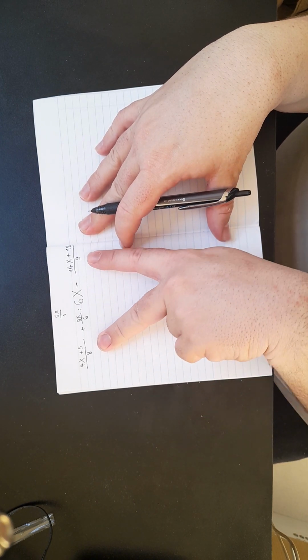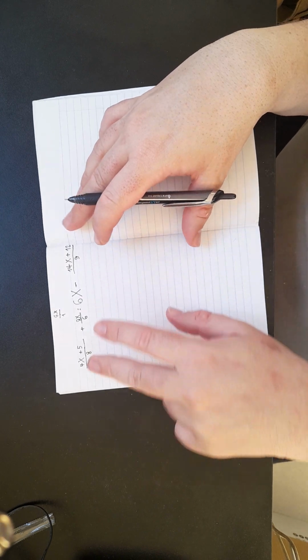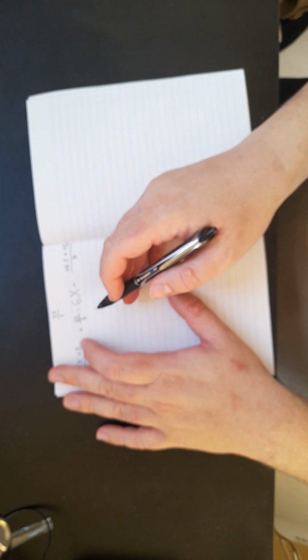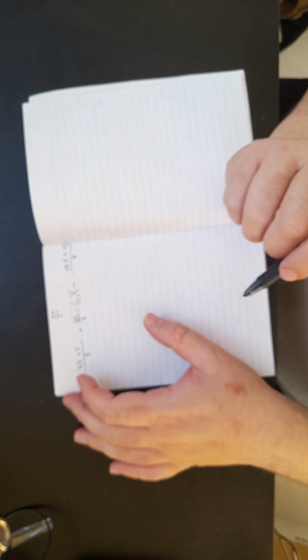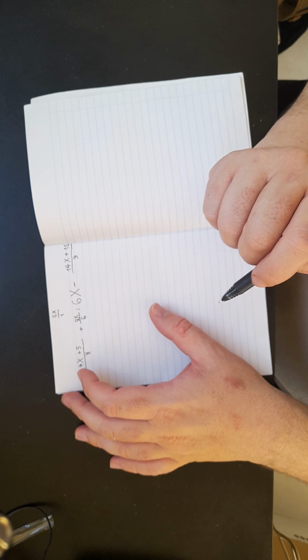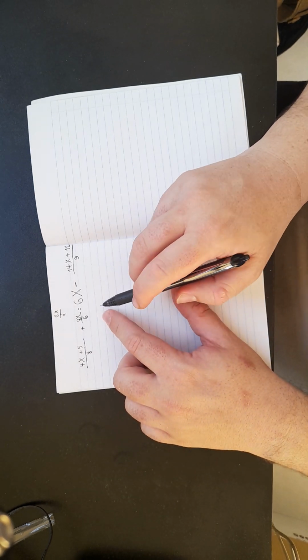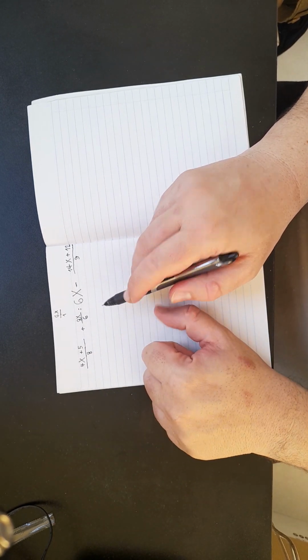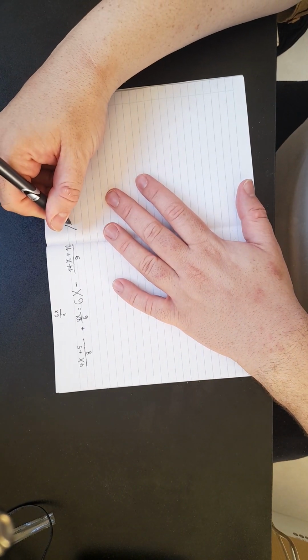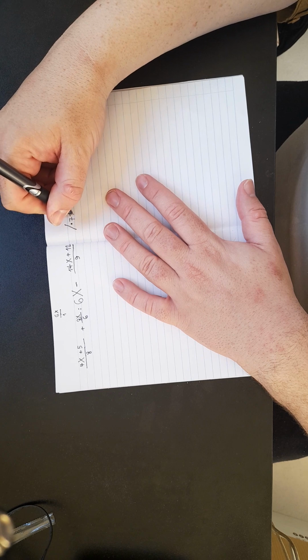8, for example, multiplied by 9 is 72, and 72 also divides by 6. I think 12, if we divide 72 by 6, it's going to be 12. So that's going to be 72.